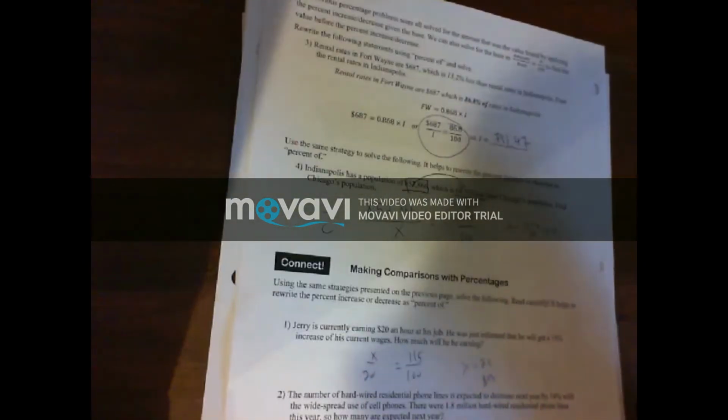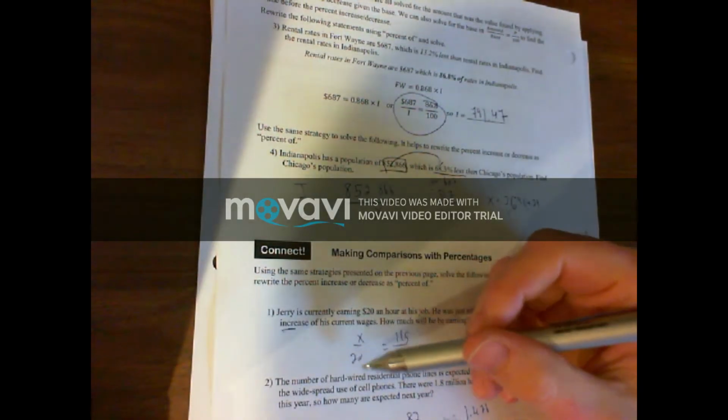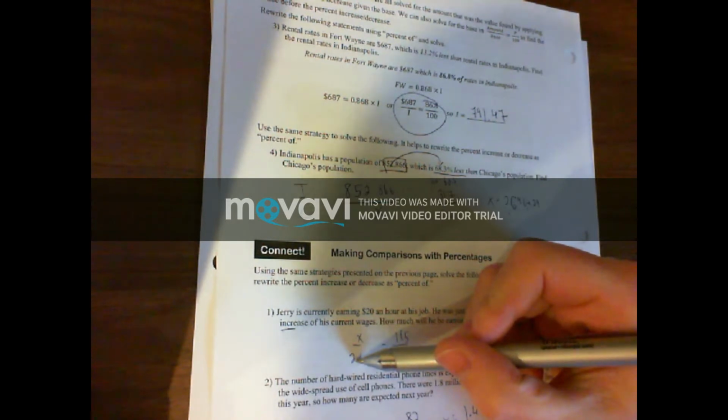So going through some of these, page 80, towards the bottom. Number 1, Jerry is currently earning $20 an hour at his job. He was just informed he will get a 15% increase. Pretty awesome for Jerry, right? Getting a raise of his current wages. So how much will he be earning? Well, right now, he makes $20 an hour.